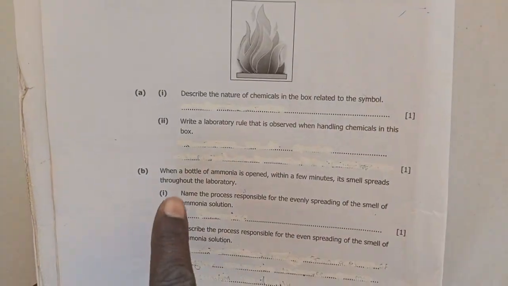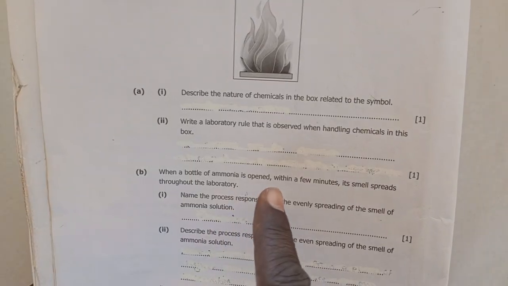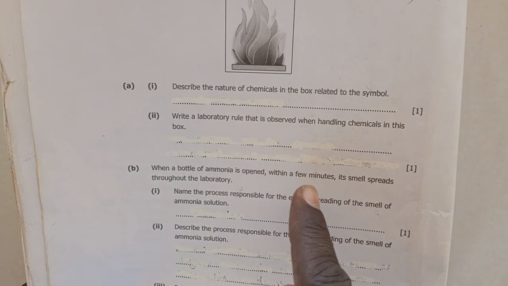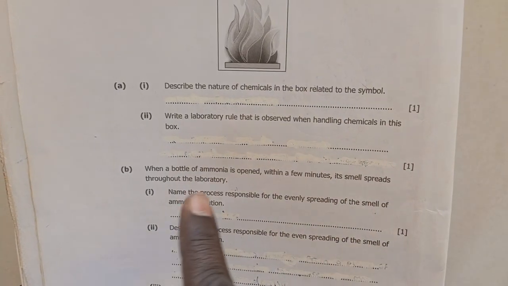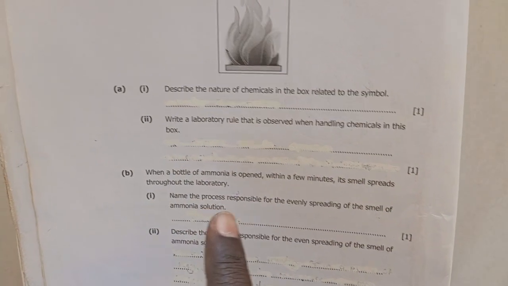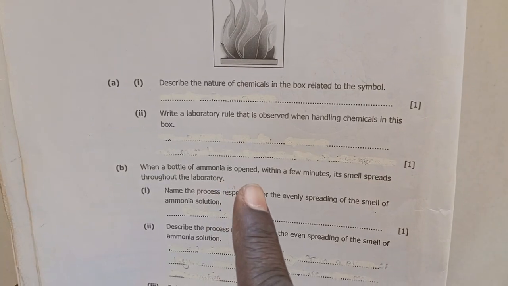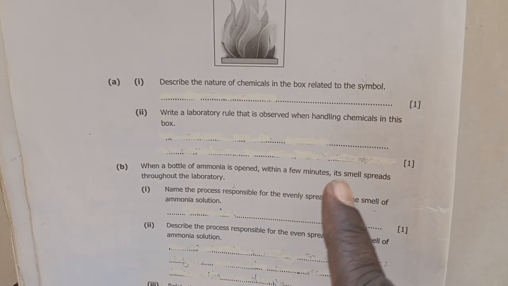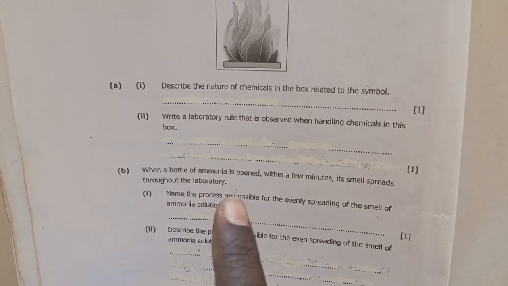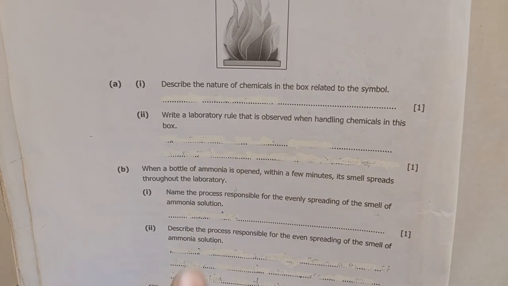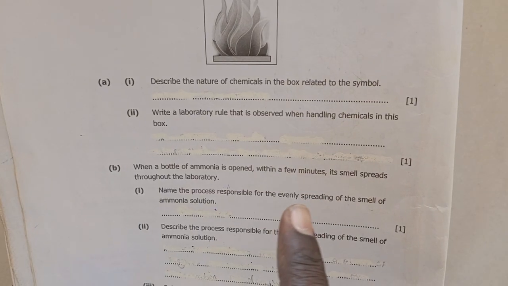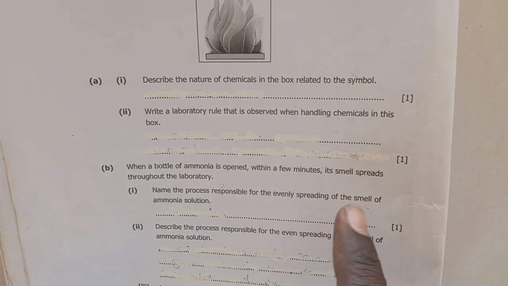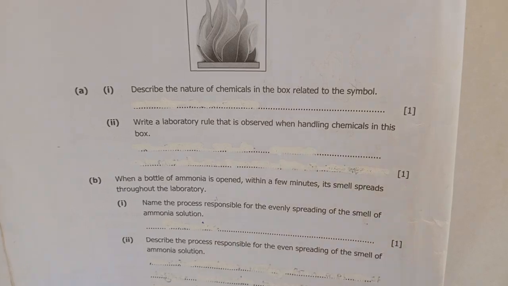We move on to the next question. The next question reads, that is question B. When a bottle of ammonia is opened within a few minutes, its smell spreads throughout the laboratory. Name the process responsible for evenly spreading or distributing the smell of ammonia solution.